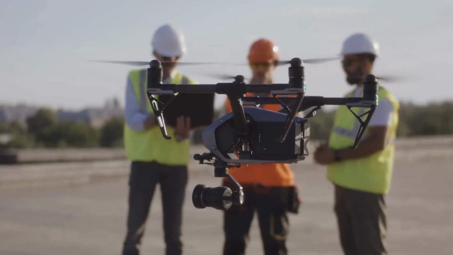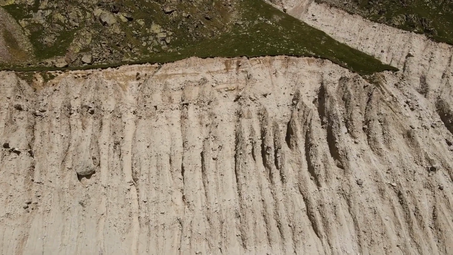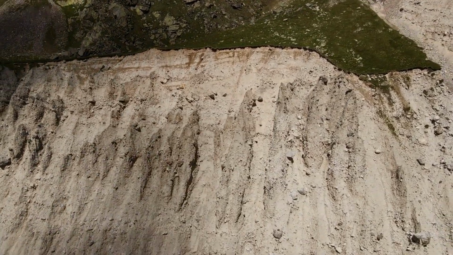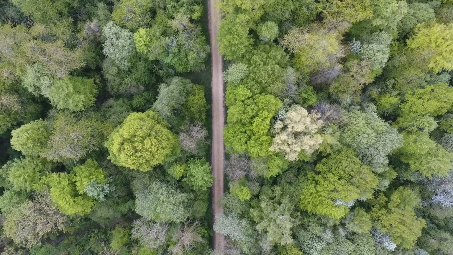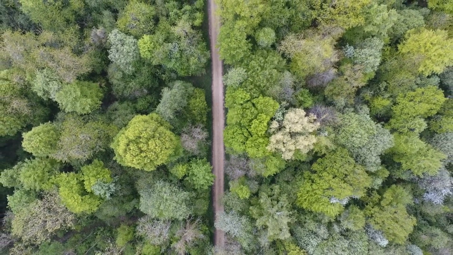Drones are also useful for monitoring and maintaining landscapes. With the help of drones, landscape architects can track the growth and health of plants, monitor soil erosion and water usage, and identify potential maintenance issues. This can help to ensure that landscapes are properly maintained and remain healthy and attractive over time.